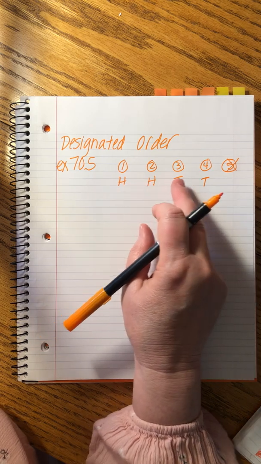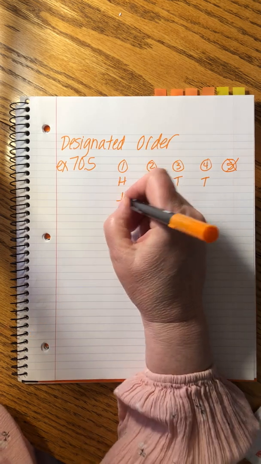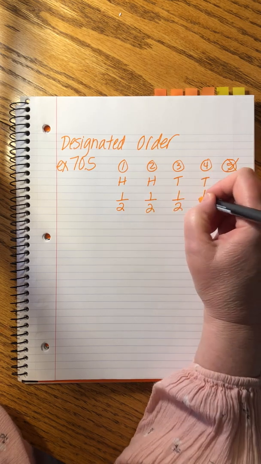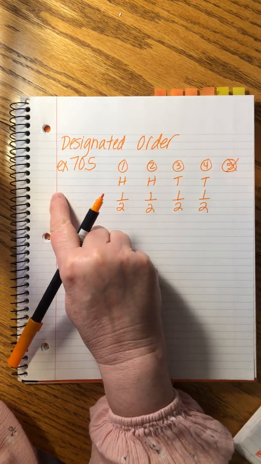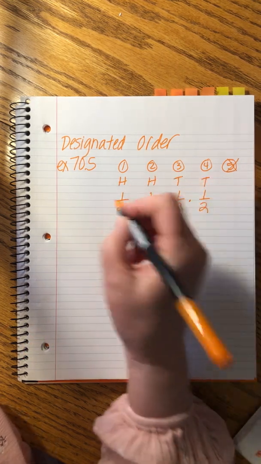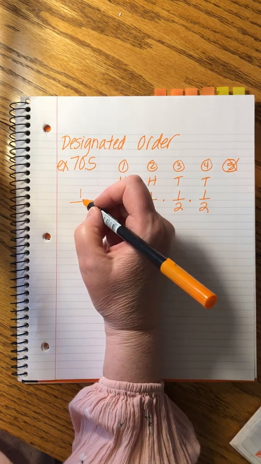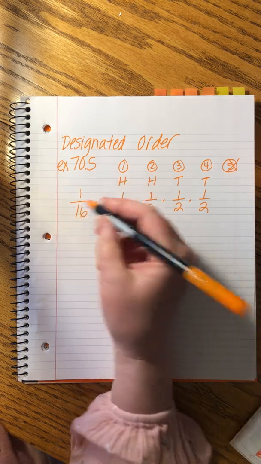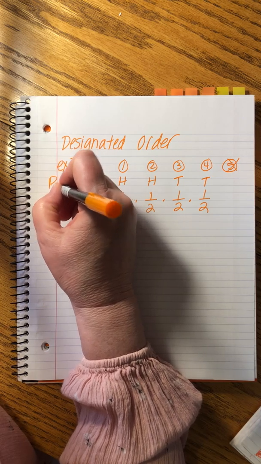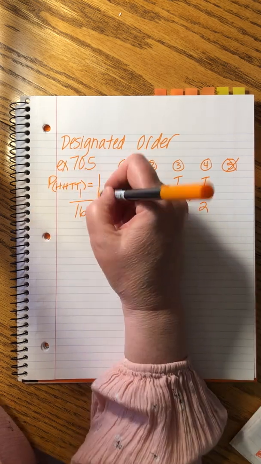We find the probability of each individual event, and we know the probability of getting heads, well, that's 1 out of 2. Heads is 1 out of 2. Tails is also 1 out of 2, right? And to find the combined probability of getting all these things in a row, we multiply them. And so our final answer is 1 out of 16. And the way we can write this is to say the probability, I'll write it here, of heads, heads, tails, tails equals 1 out of 16.